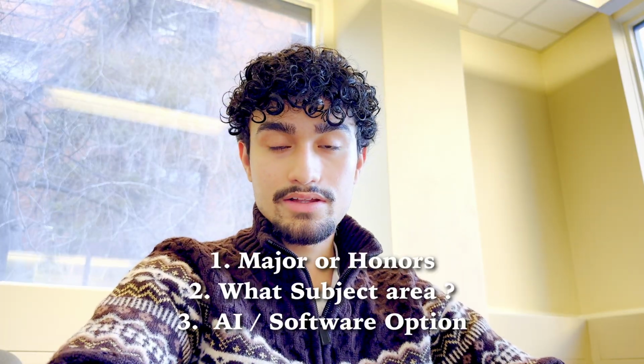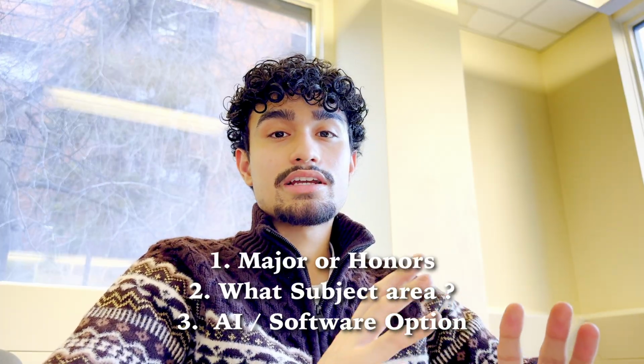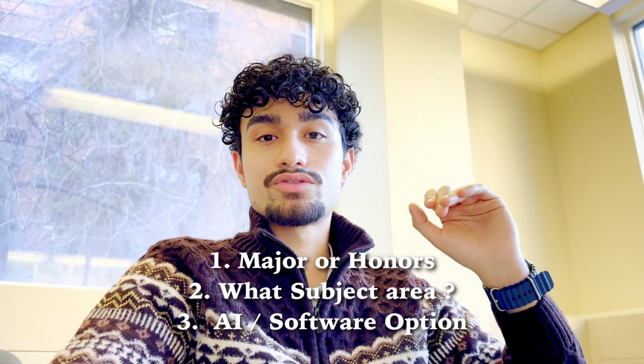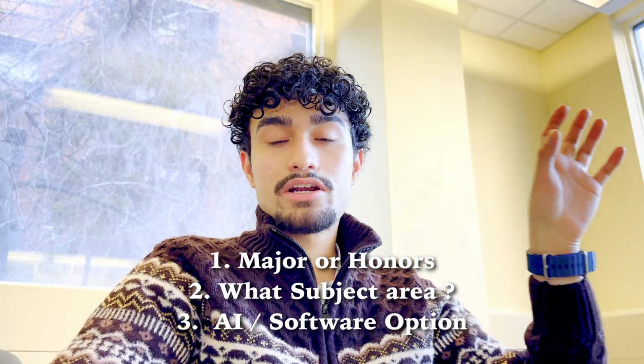Now, if you're going for computer science, your third thing would be choosing different options under computer science itself. If you are interested in AI and machine learning, then maybe go for the AI options because you'll be choosing those courses anyways. And if you want to do software, then maybe choose the software option and do all of those requirements.